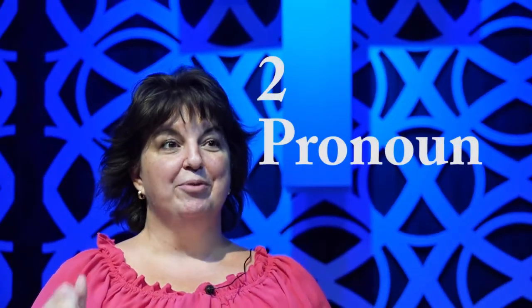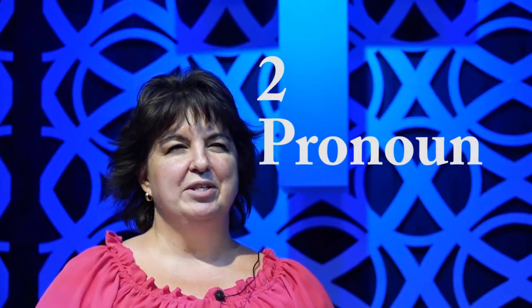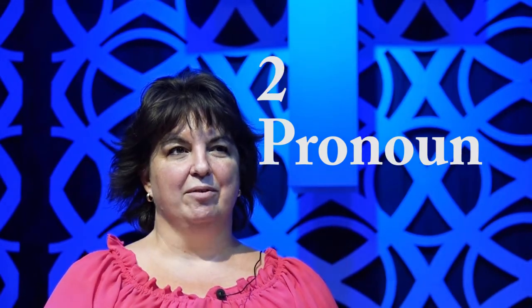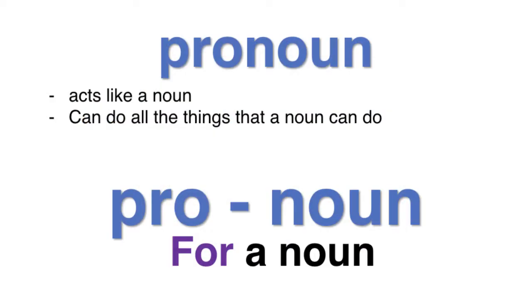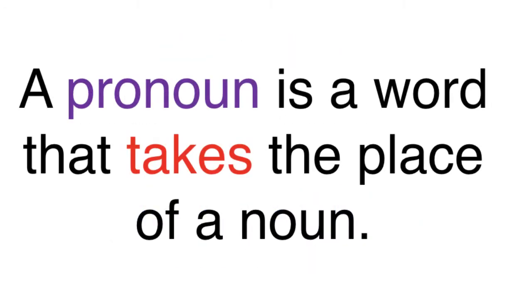Number 2, a pronoun. A pronoun gets confusing sometimes because it acts like a noun. It can be the subject, direct object, and all of those same things a noun can be. It actually does everything that a noun can do. So what's different? Well, let's look at the word pronoun. Pro usually means forward or for. So here it means for a noun. So the official definition we say is a pronoun is a word that takes the place of a noun.